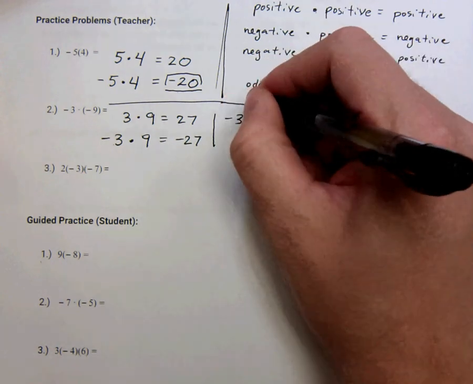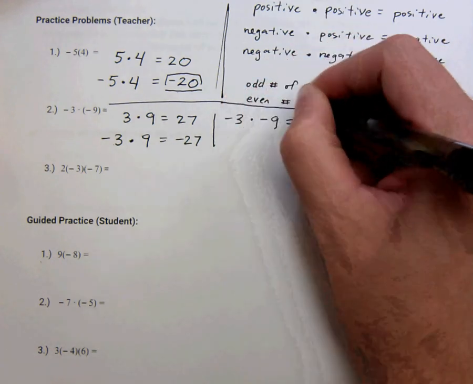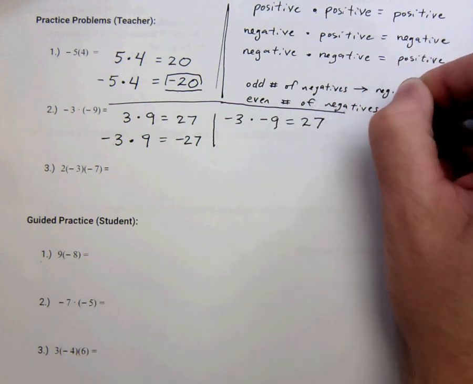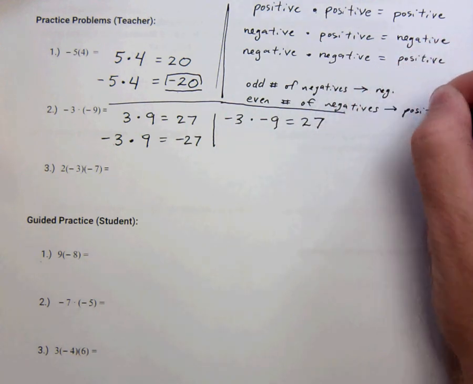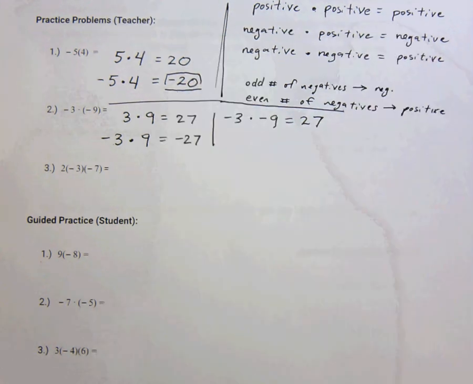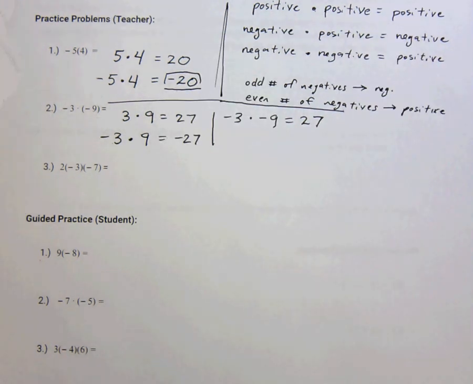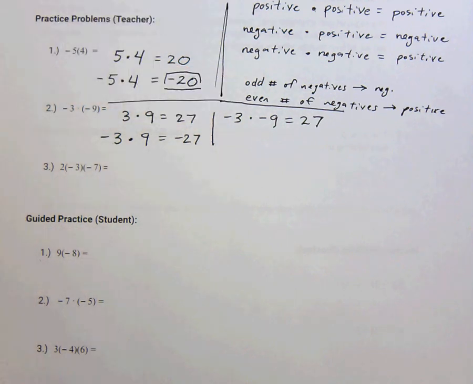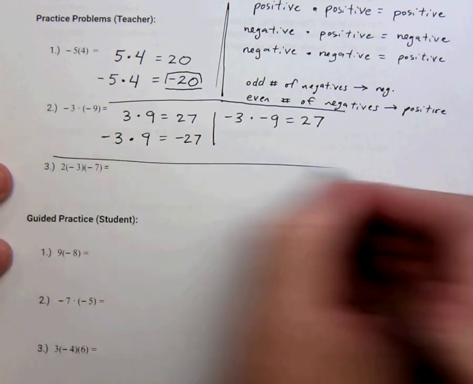If you have an even number of negatives, then your answer will be positive. Basically, the even number cancel each other out, and the odd number do not. So this little trick right here can save you a lot of time. Okay, so let's get back to the math.